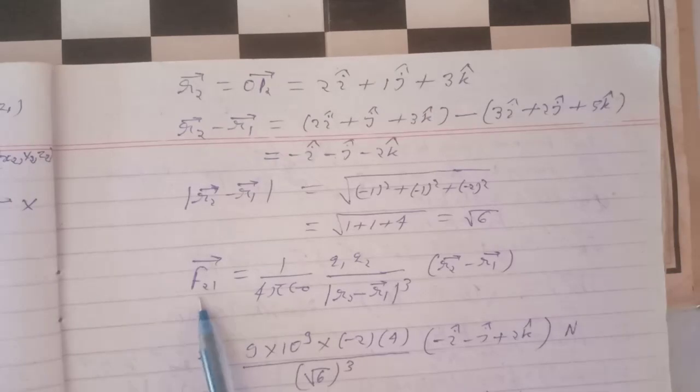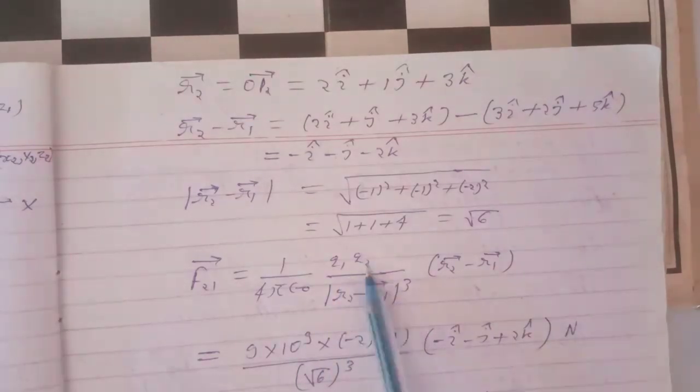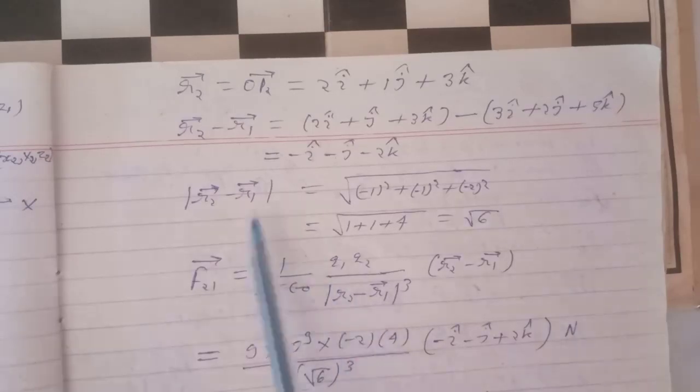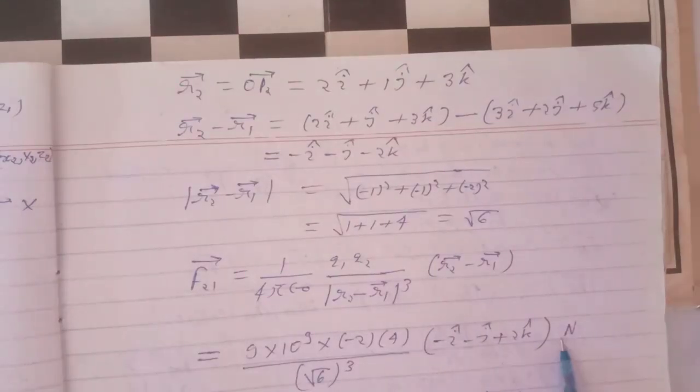Now the force on 2 due to 1 is given by the direct formula, 1 by 4 pi epsilon naught, Q1 Q2 into (R2 minus R1) vector, whole divided by the cube of the mode of R2 minus R1. It is written in vector form. If it is written in unit vector form, then here it is a square. Putting all values, we know this constant in SI unit is 9 into 10 to the power 9, Q1 is minus 2 and Q2 is 4, divided by under root 6 whole cube, and R2 minus R1 is root 6 into minus i cap minus j cap minus 2k cap, in Newton.